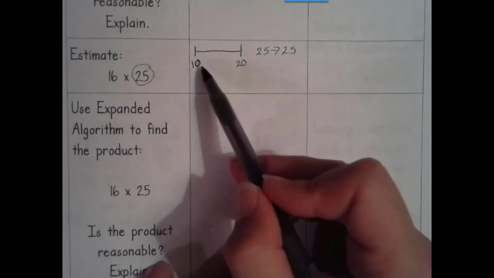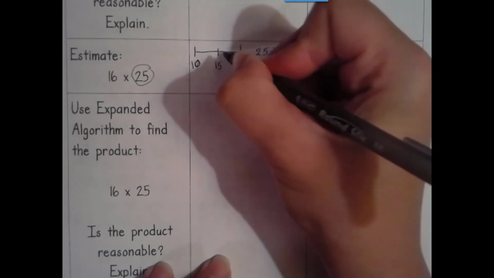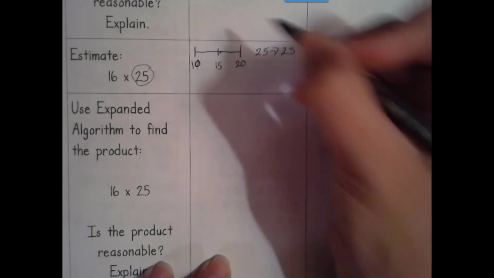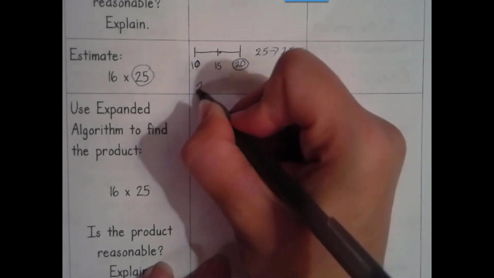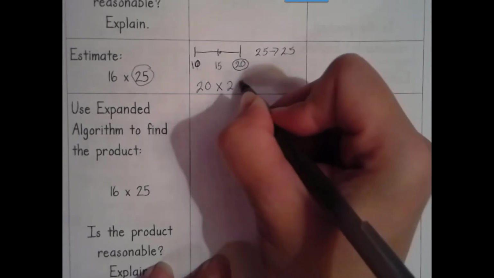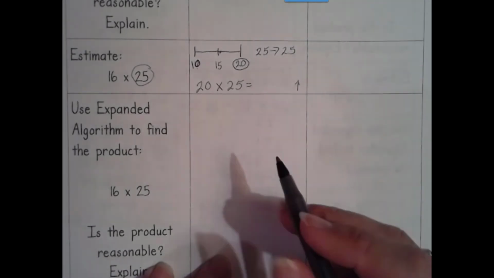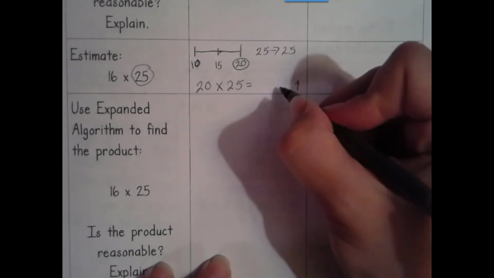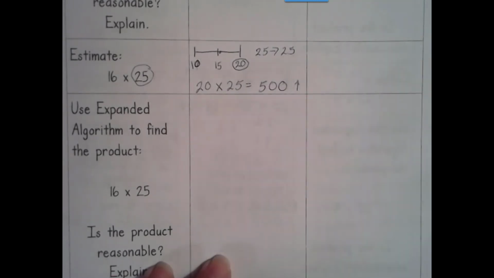So 16 is between 10 and 20. Halfway is 15. 16's right about there, so it's closer to 20. Since 20 went up and 25 stayed the same, this estimate's going to be a little bit on the high side. Okay, placeholder moves it over a place. 2 quarters is 50 cents.